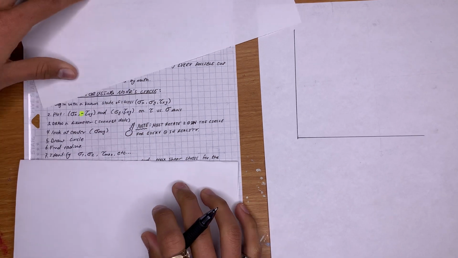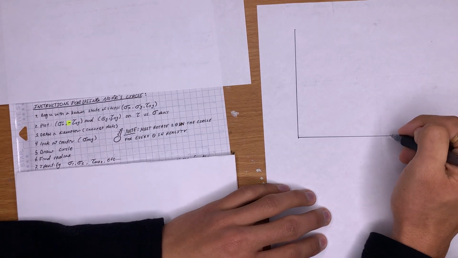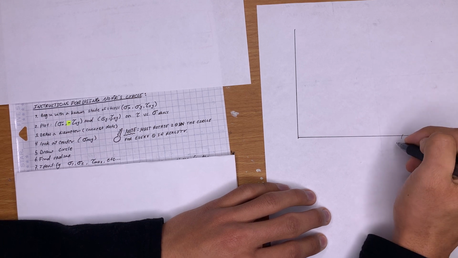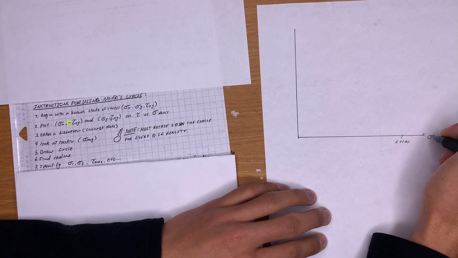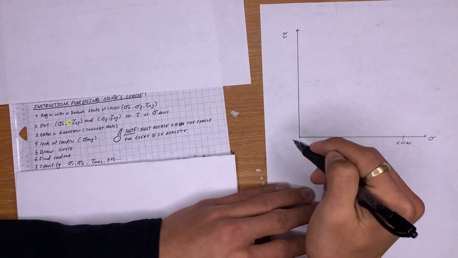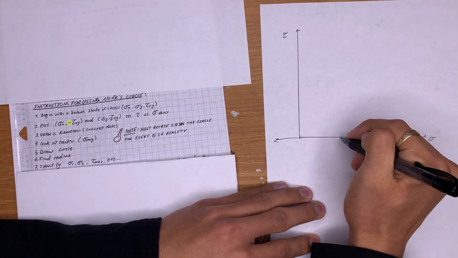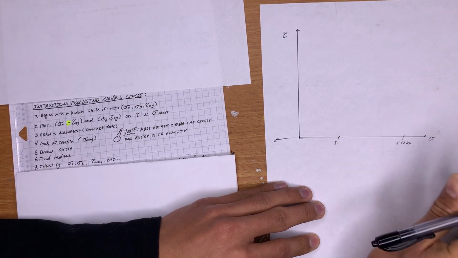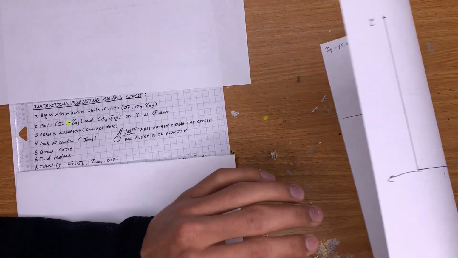We had a positive 6.62 KSI, and then we had a 3.43.